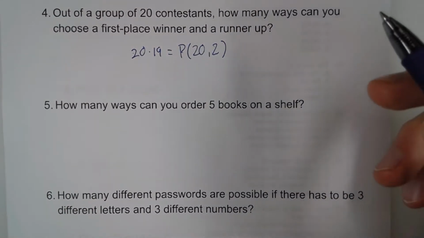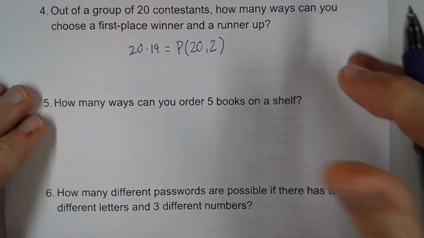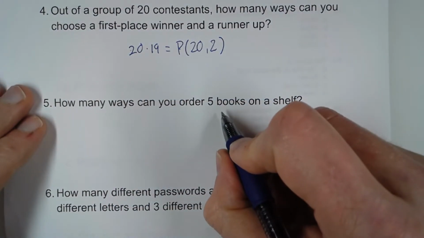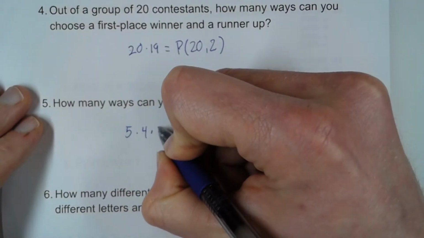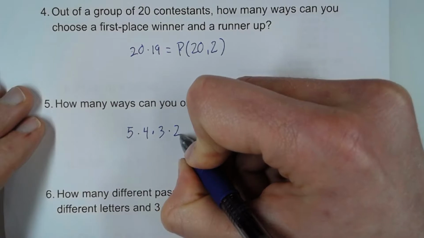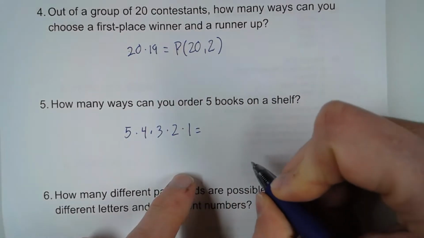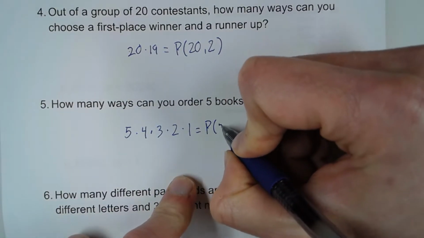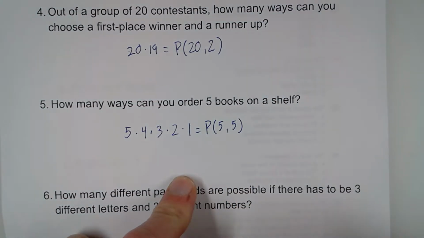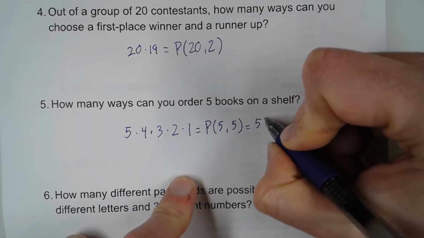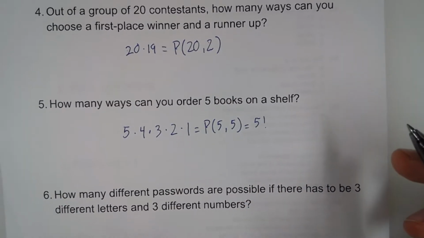Number 5, how many ways can you order 5 books on a shelf? Well, that means out of 5 books, we're using all of them. So that means for the first book, there are 5 choices. Then for the second book, there's 4. Then for the third, there's 3 books to choose from. For the fourth book, there's 2. And by the time you get to the last book, there's just 1. Now this is the same as P5, comma 5. Out of 5 things, you're choosing 5. Now this is also the same as factorial that we've seen before. And these two are going to equal the same thing.